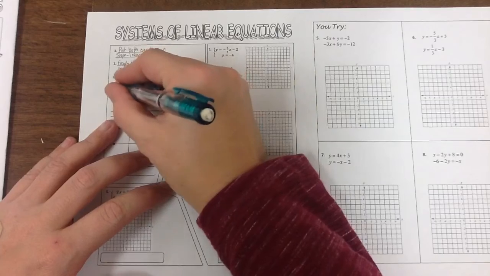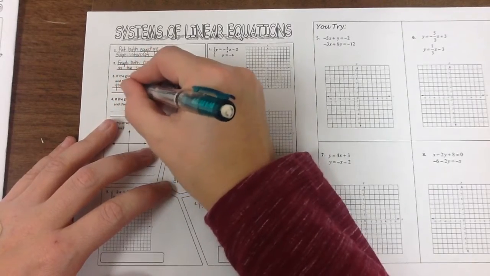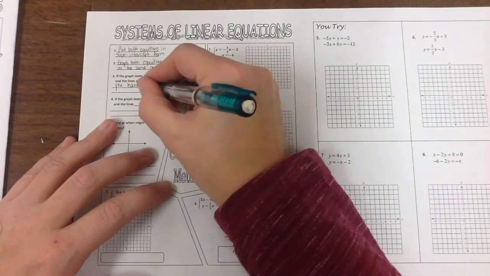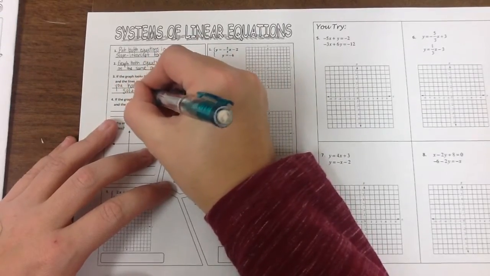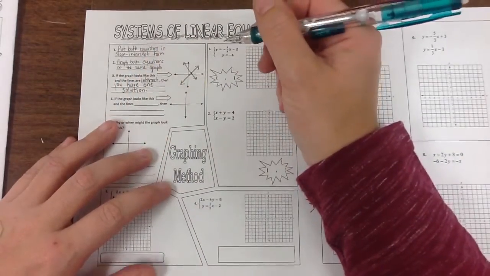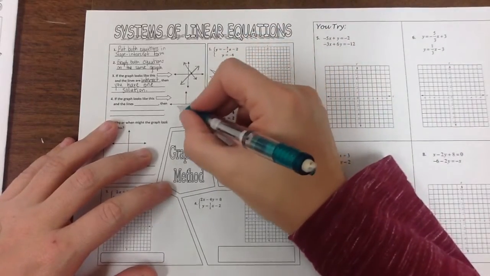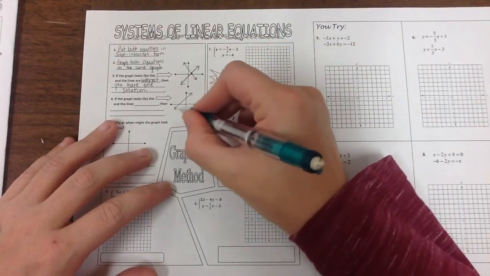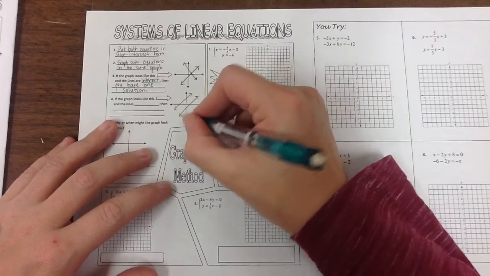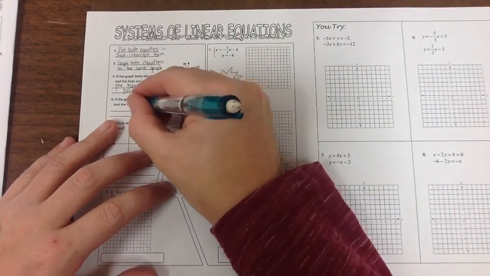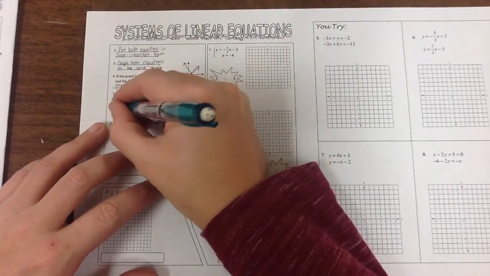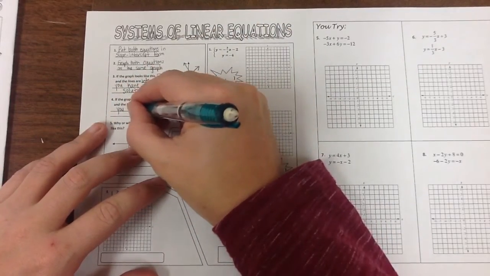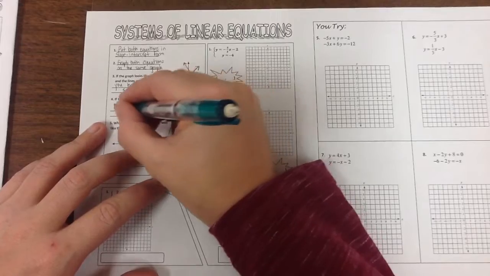Then you have one solution. If the graph looks like this and the lines are parallel, then you have no solution.